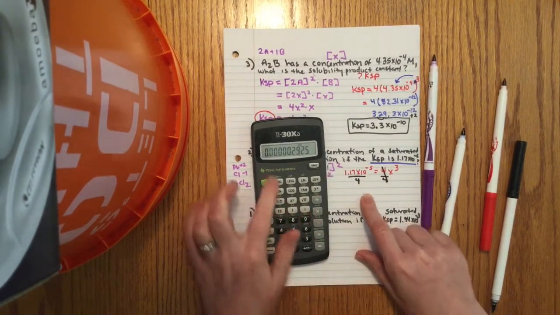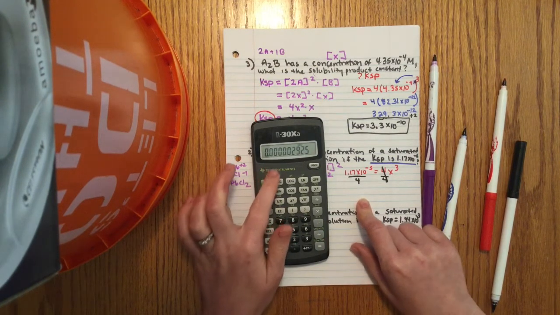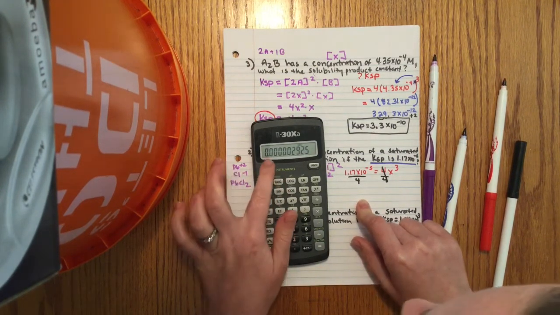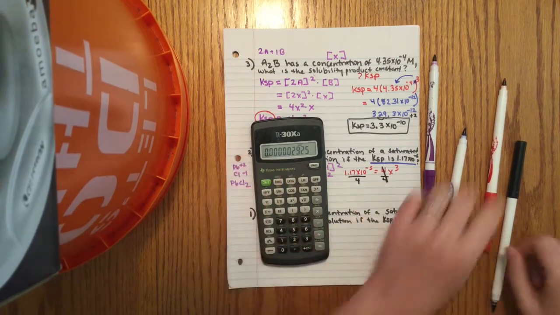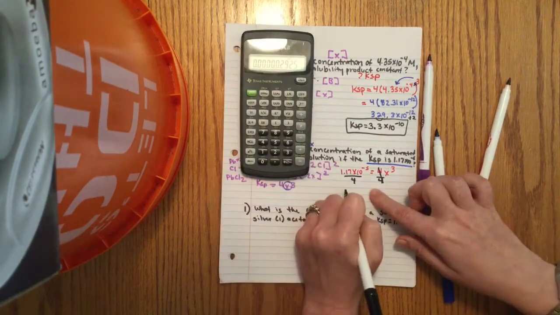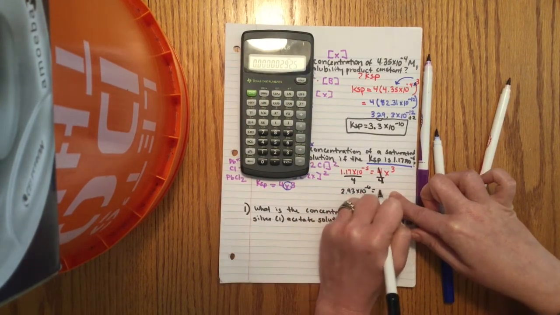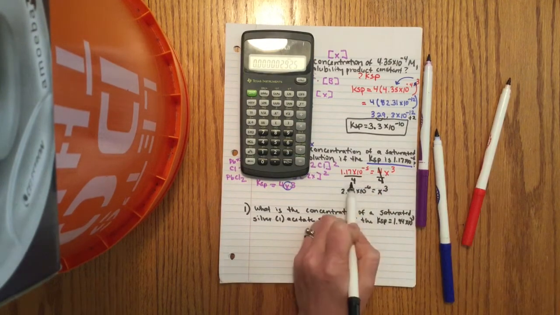And when I type that into my calculator, I get 2.93 times 10 to the 6. So I'll write that down. So I had 2.93 times 10 to the negative 6 equals x to the third, because I divided by 4.